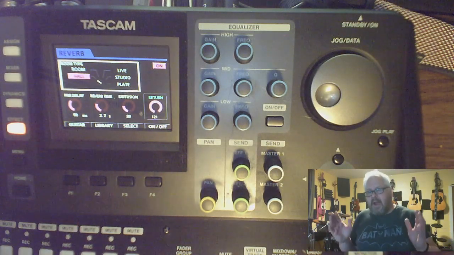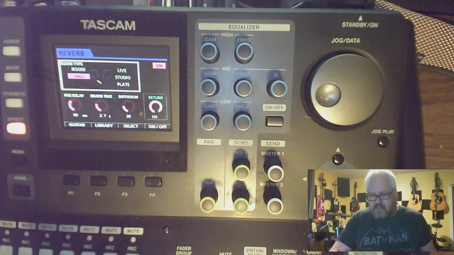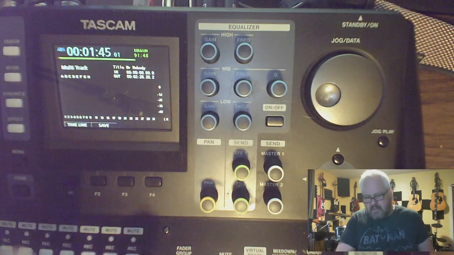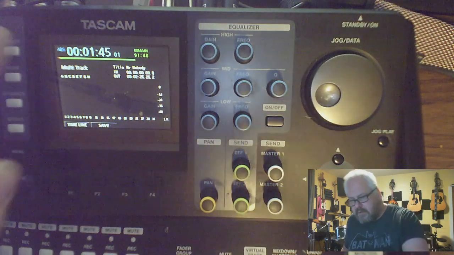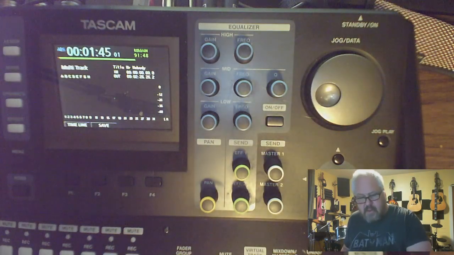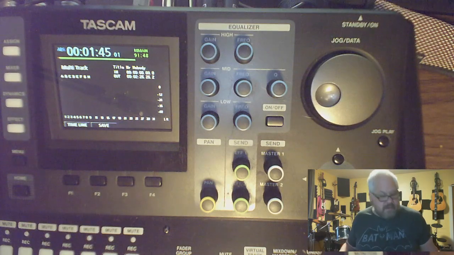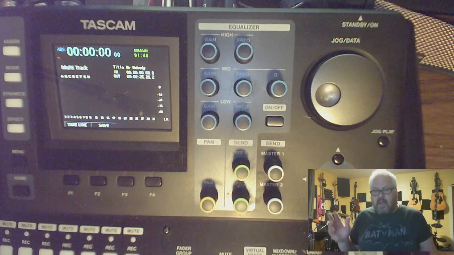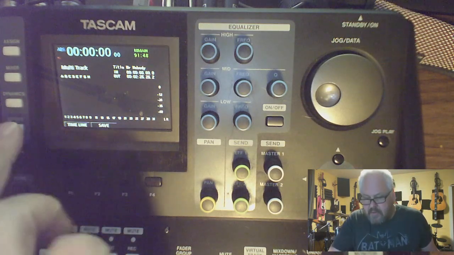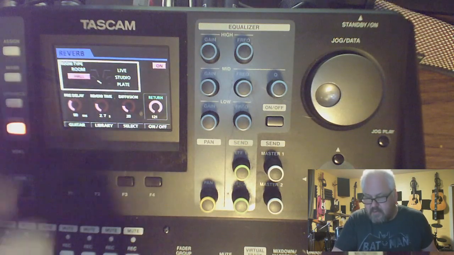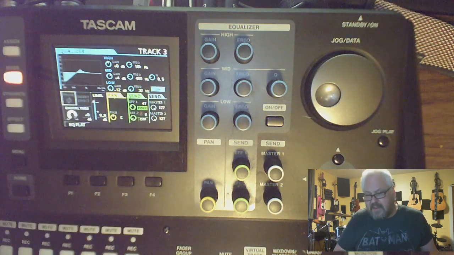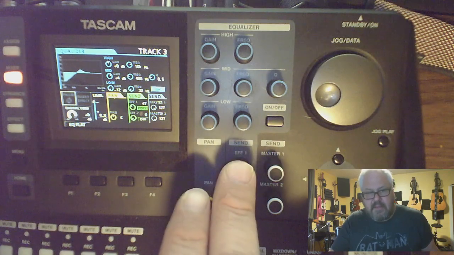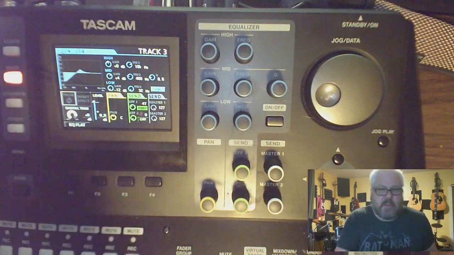Now, an interesting thing about this is, I don't have any effects hooked up at the moment. I don't have anything assigned. Oh, I do have EFX assigned, but they're turned down, so you wouldn't be able to hear them anyway. But the thing is, if you're using the effects loop in your mixer, it can get really annoying and tricky, but if you're sending through, your external effect will still work.